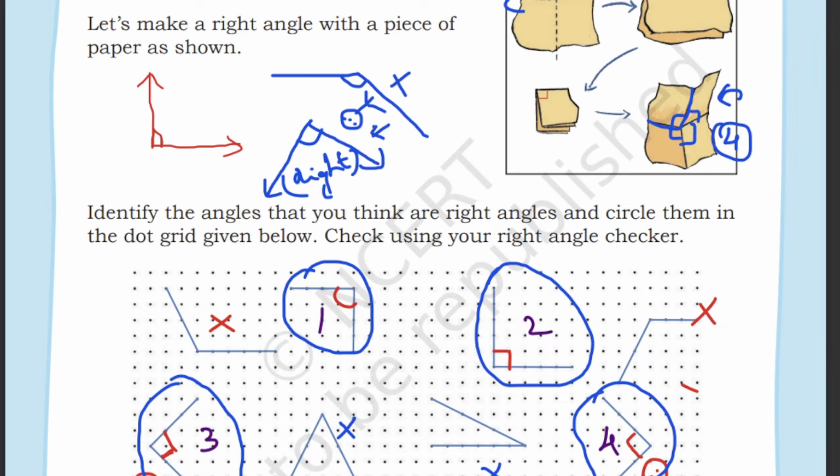Right angles. So book, window and any other object we can see. You can write clock, C-L-O-C-K, and door, and you can see it in a table.